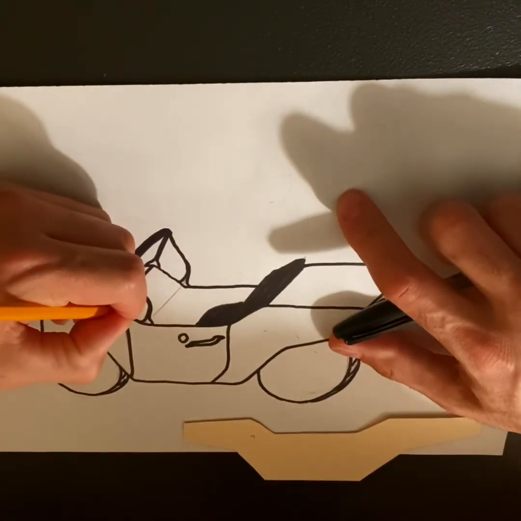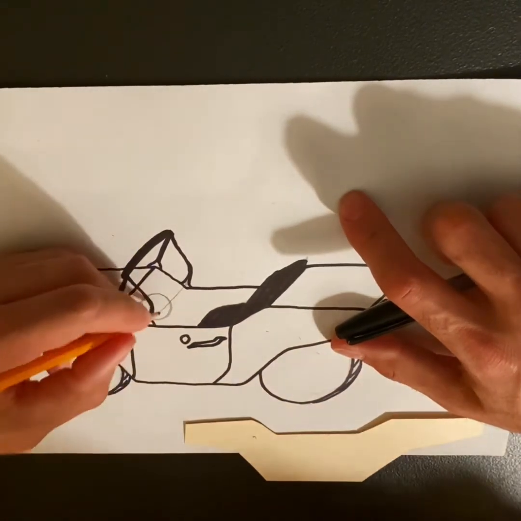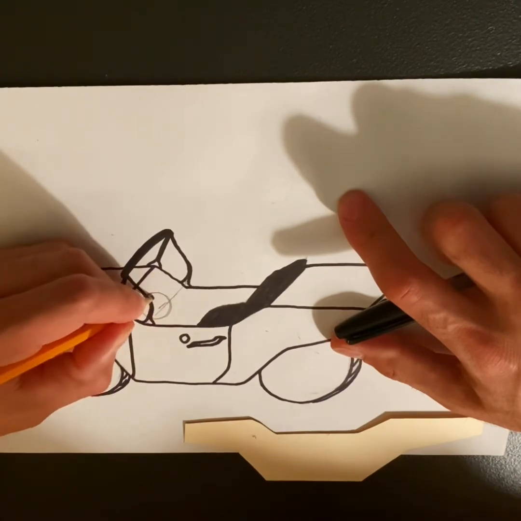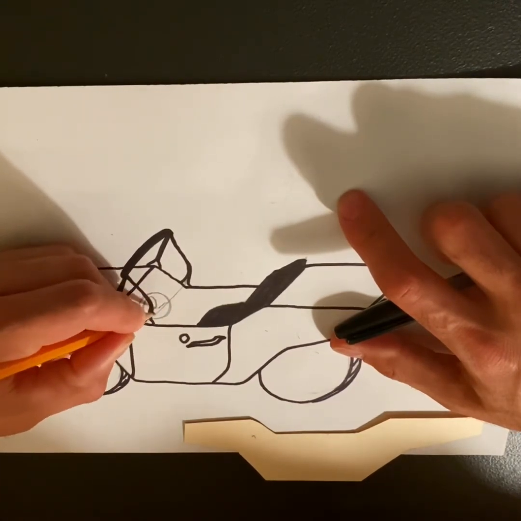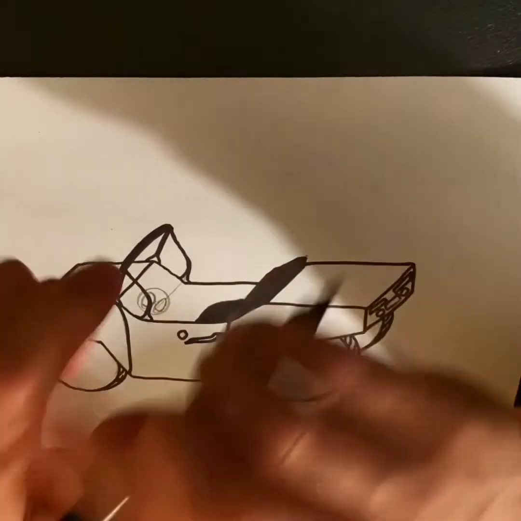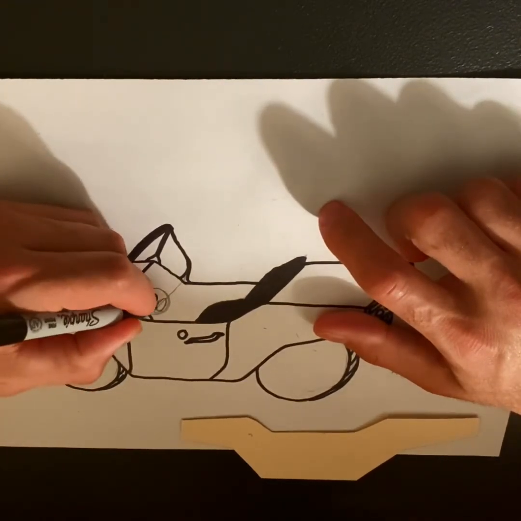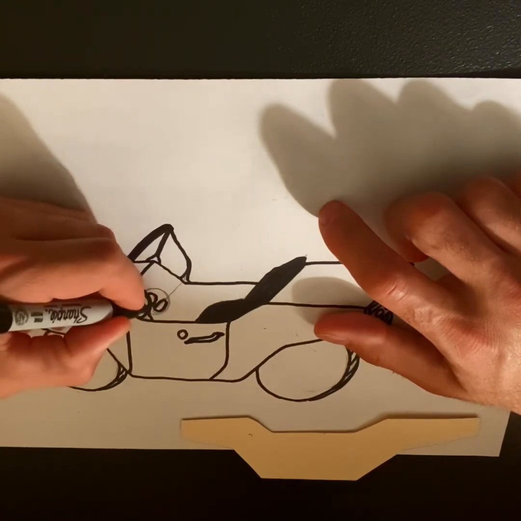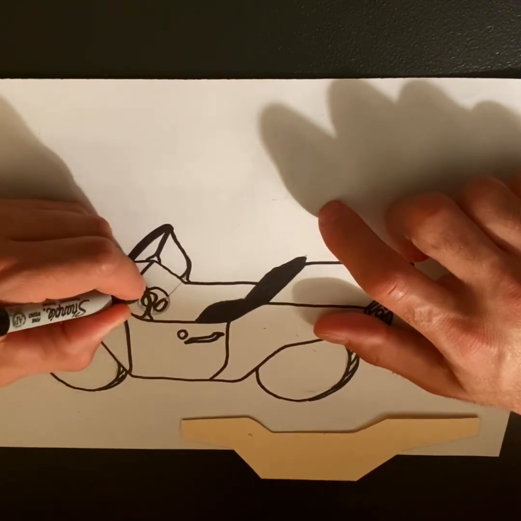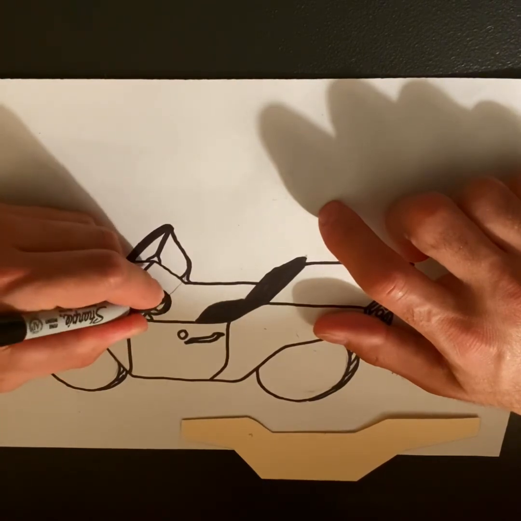Make it a two-seater. So we're just gonna get a nice circle going. Nice circle going. All right, there we go. We'll make something kind of fancy, kind of like that, kind of Batmobile-y. Kind of extend it inside a little bit. All right. Go ahead and color it in.